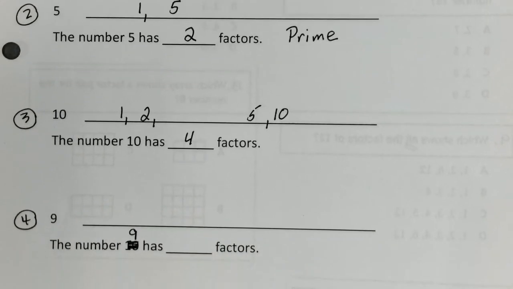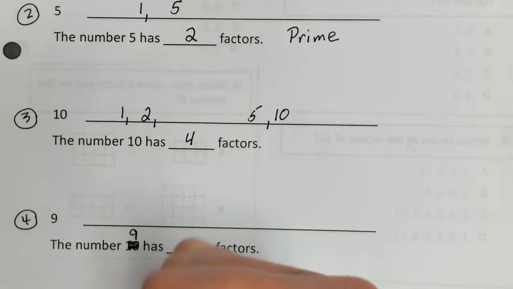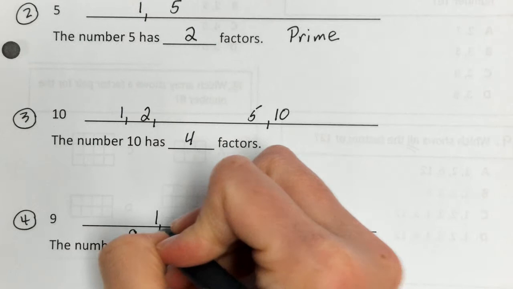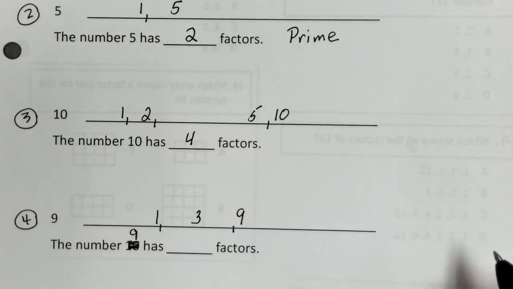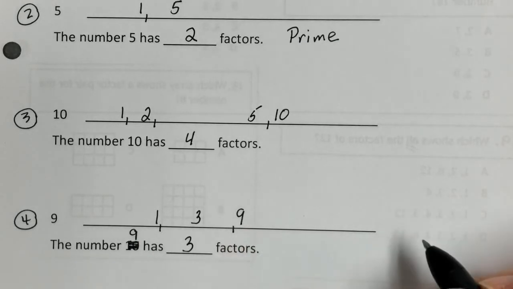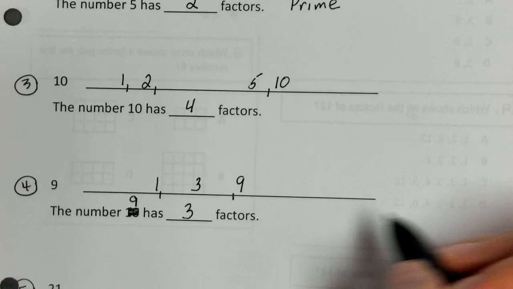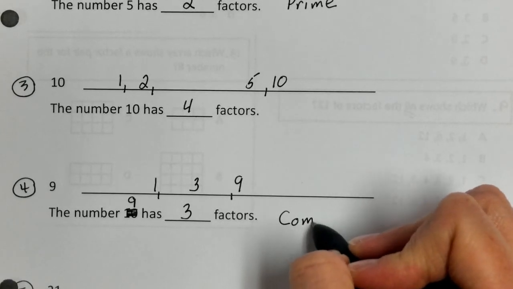All right, what are the factors of 9? 1 and 9 is where I start. 3 and 3. I don't have to write 3 twice. I just write it once. How many factors does 9 have? 3. Is 9 prime or composite? It is composite.